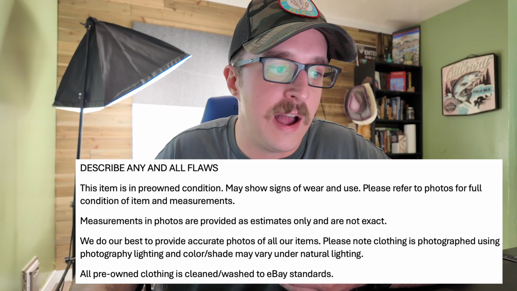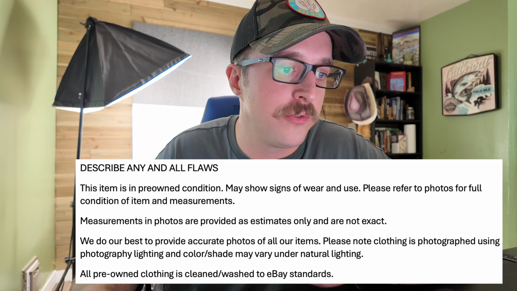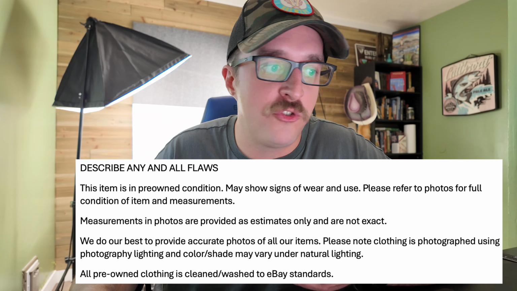Now for pre-owned clothing, I have a few more things I like to add. So I still start out by describing any flaws. I want that right at the beginning of my product description. So if it has a stain or a rip on the bottom right pant leg, that's going to be stated right off the bat. And then it's going to go into, this is a pre-owned item that may show signs of wear and use. Please refer to photos for full condition of item and measurements.